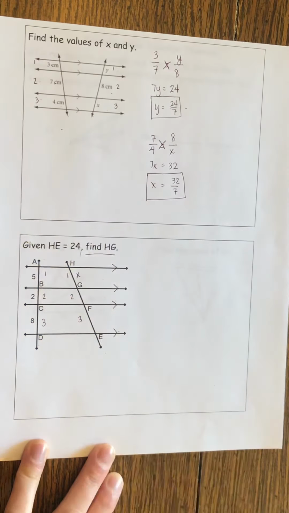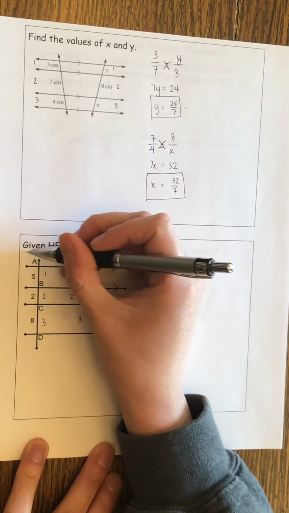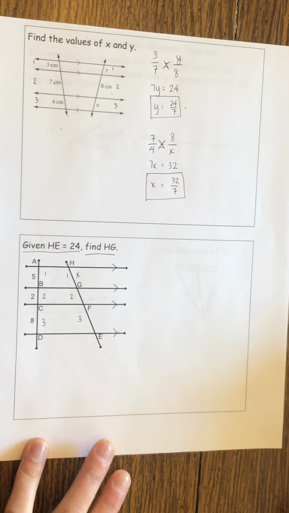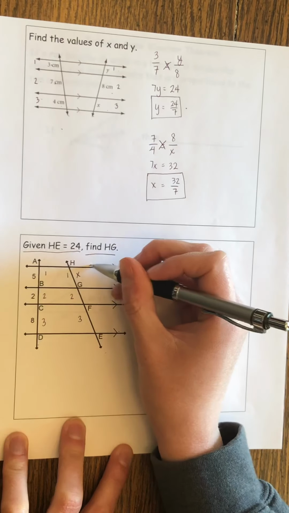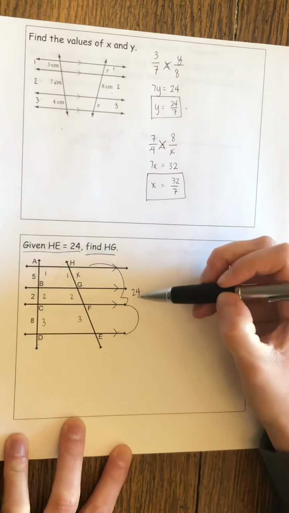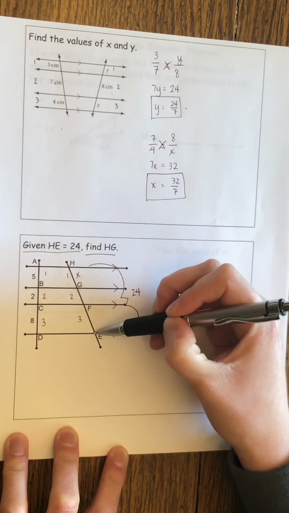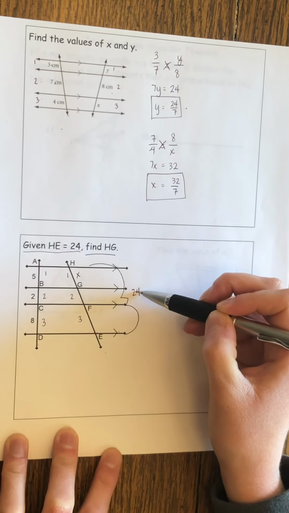So I'm going to put a little X here. I'm going to let HG be X because that's what I want to find. The other piece of information I'm given here is that HE is equal to 24. So let's look at where HE is. It's from here to here. This has a length of 24. And this 24 spans parts 1, 2, and 3. If we added parts 1, 2, and 3 together on transversal number 2, we would get 24.